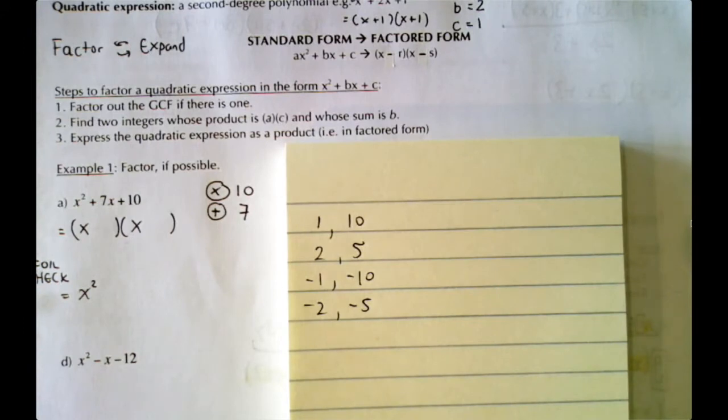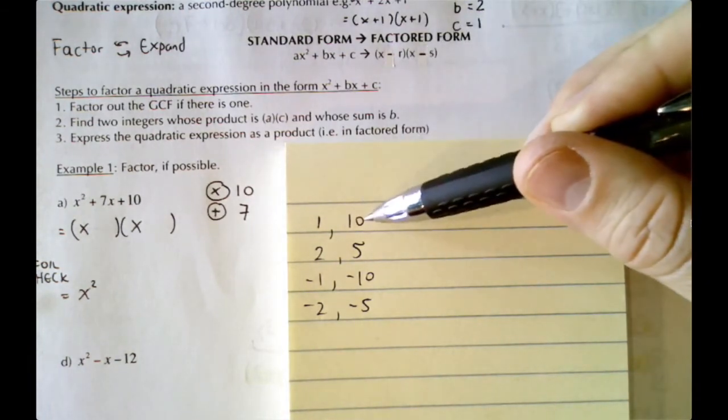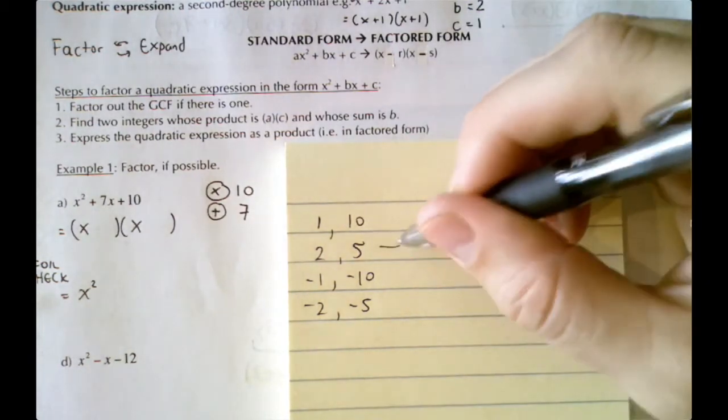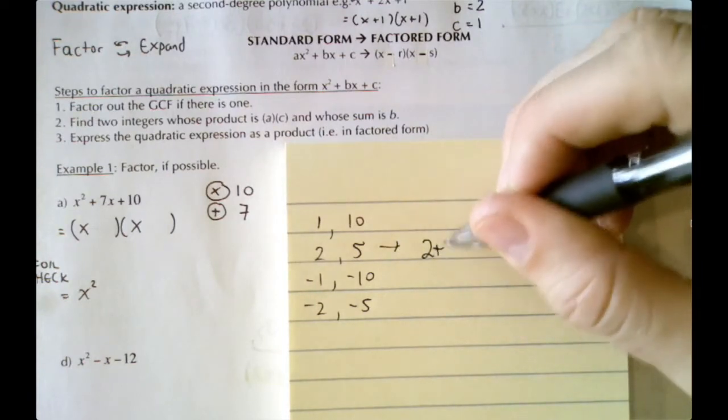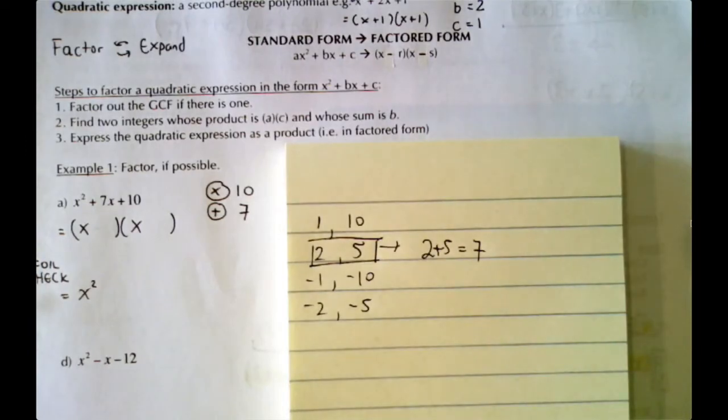So the positive pairs and the negative pairs will all multiply to 10. Now one of these pairs is going to add to 7. And if we look at the list and do some mental math, that would be 11. That one's 7, because 2 plus 5 is 7. So our numbers that are going to work to fill out our factor brackets are 2 and 5.